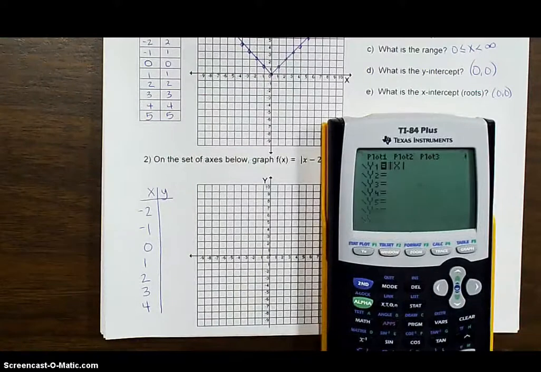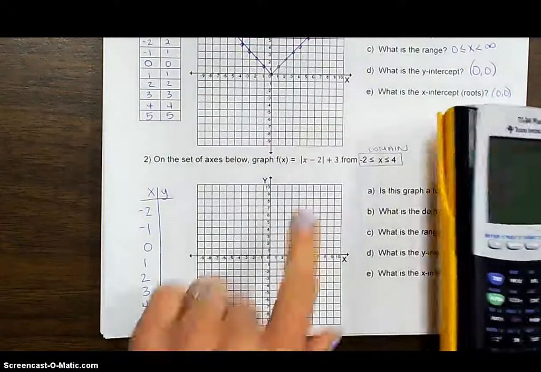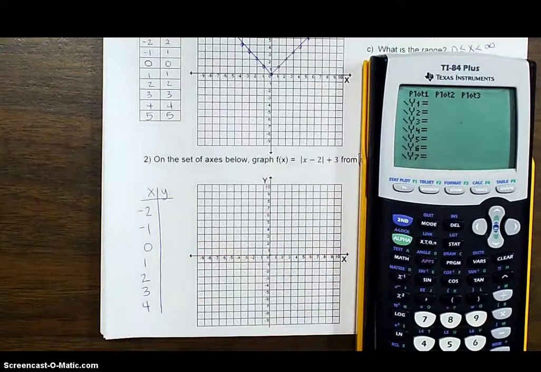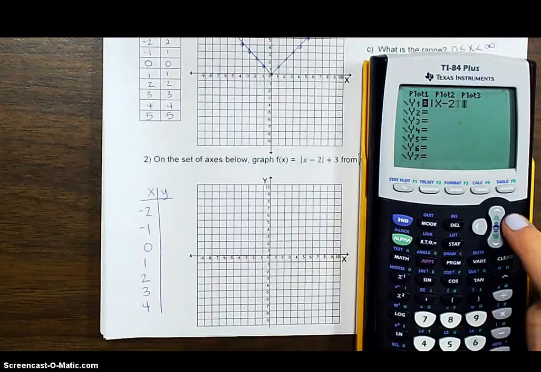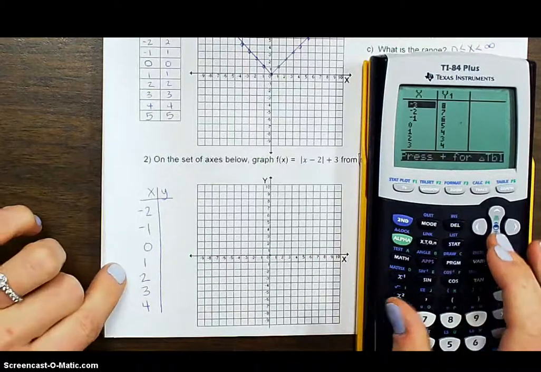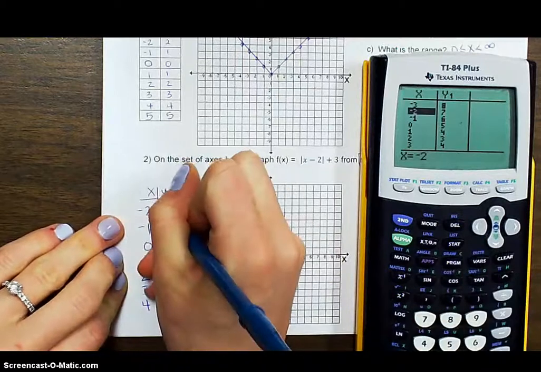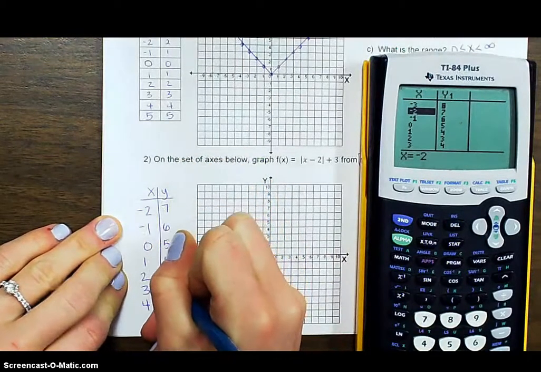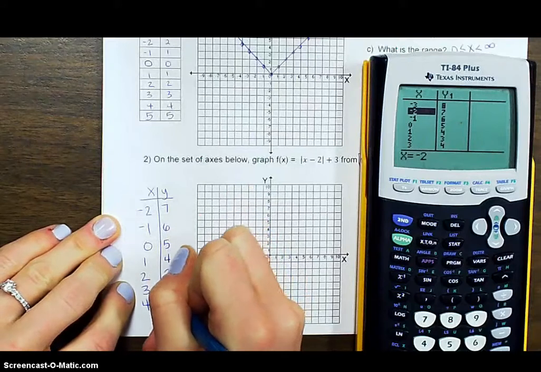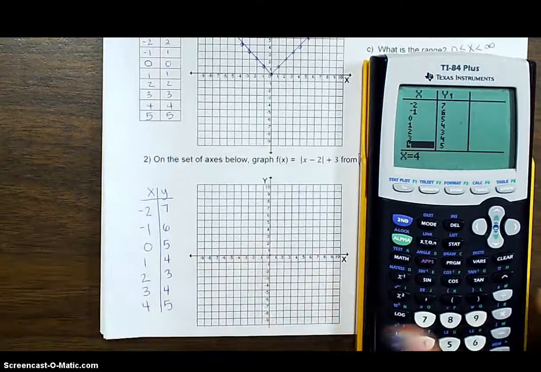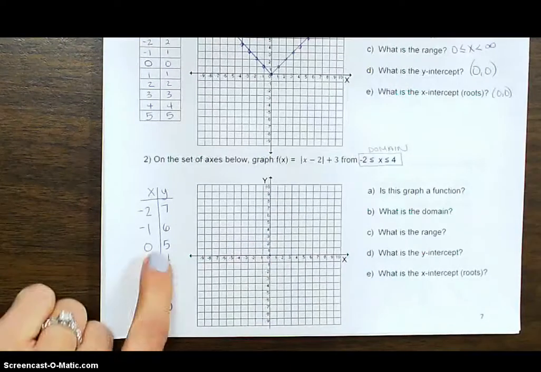So I'm once again going to go to my y equals, clear it out. Then I have to type in the absolute value of x minus 2. Second, catalog, absolute value, x minus 2, and then I go over plus 3. And then I'm going to find my values. So -2 is 7, -1 is 6, 5, 4, 3, 4 is 5. So now I'm going to go ahead and plot these points.